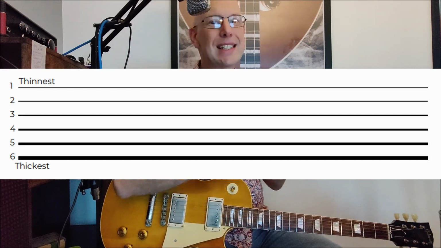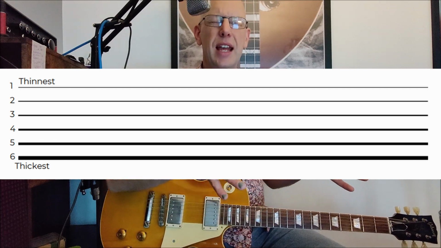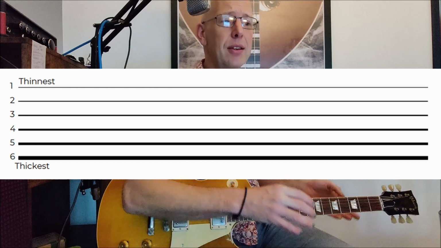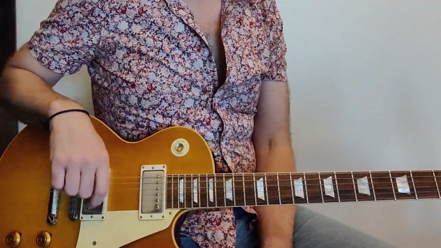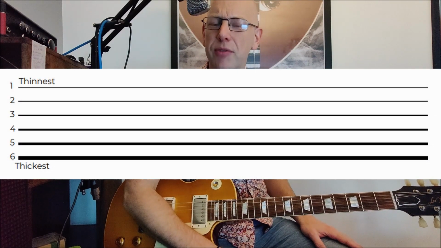Now, the thing that can get slightly confusing at first when you're looking at this diagram is it kind of looks like you're looking at it upside down. You might have expected string 6, your low E string, to be the line at the top, because it's at the top of the guitar, right? It's up in the air, it's nearest to the ceiling. So why, when you're looking at the tabulature, is it closest to the floor?